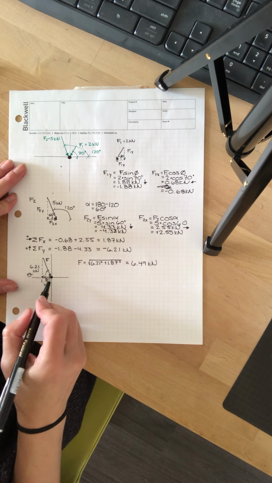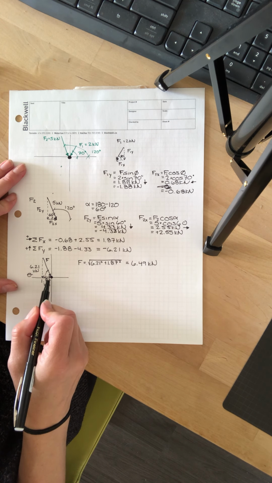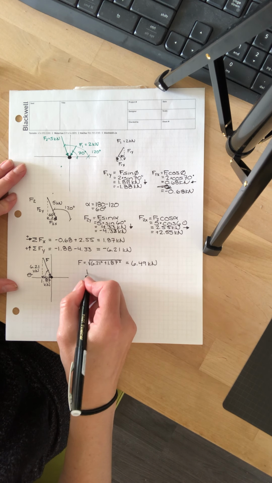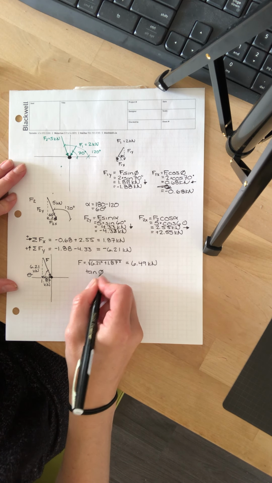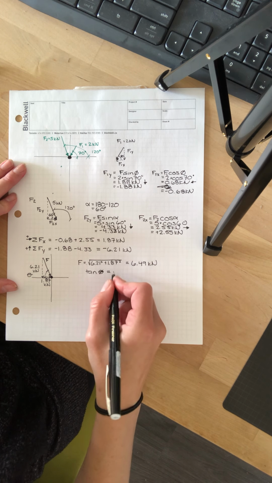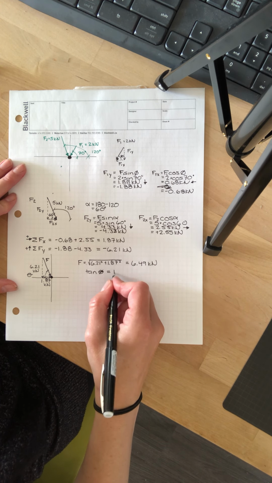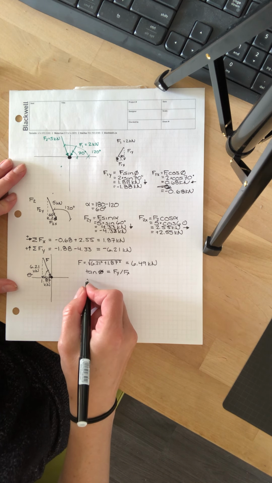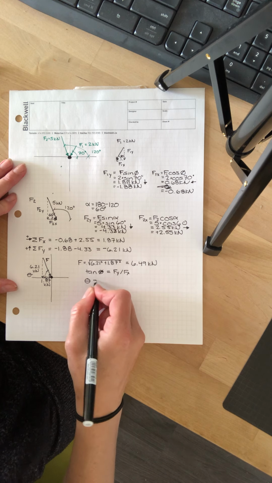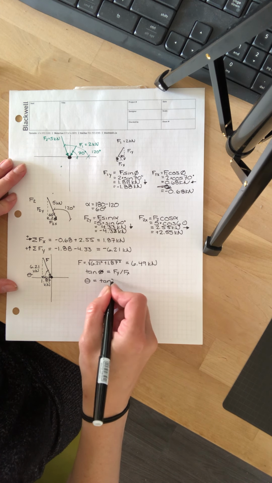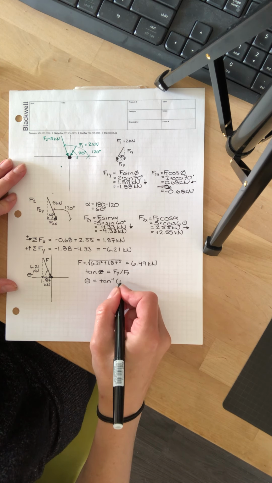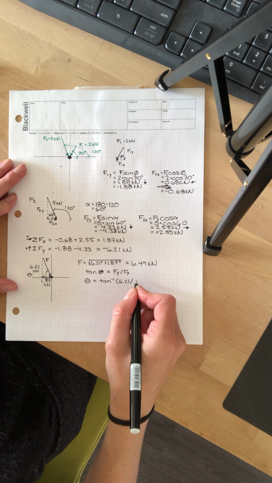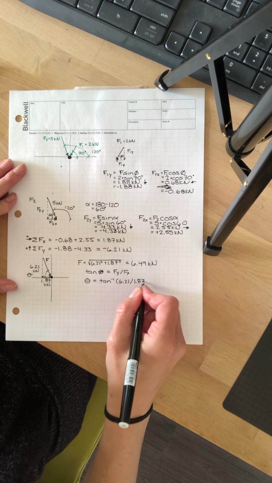And now we need to find out what its direction is. Opposite, adjacent. We know that the tangent of the angle equals our opposite, or our Fy, divided by our adjacent, or our Fx. So our angle is going to be the inverse of our tangent of Fy, which is 6.21, divided by our Fx, which is 1.87.